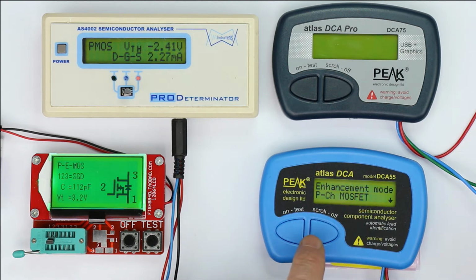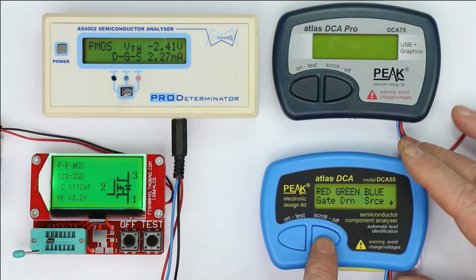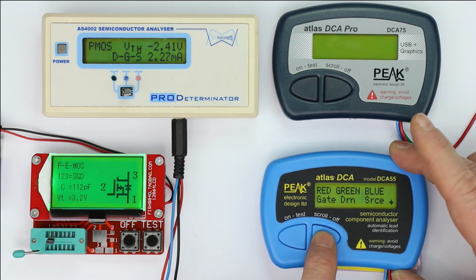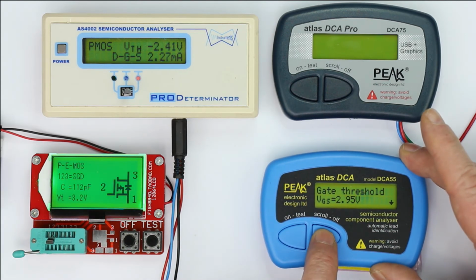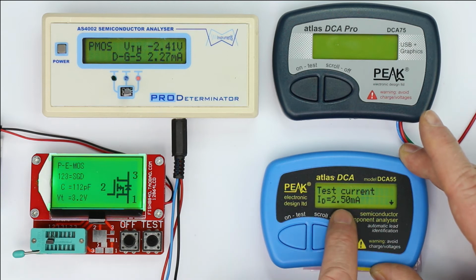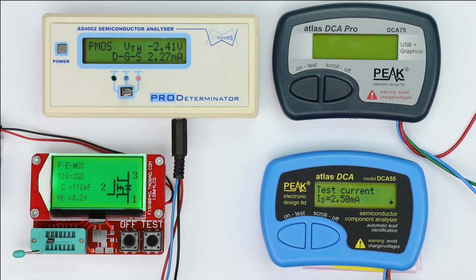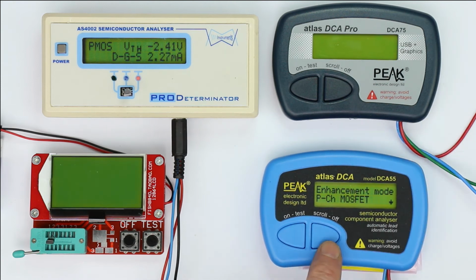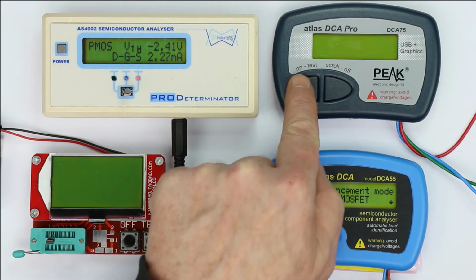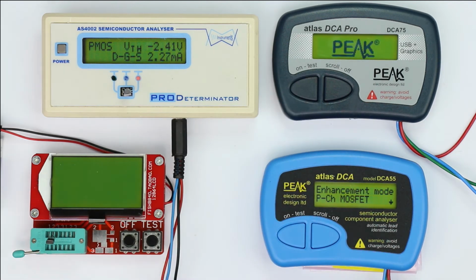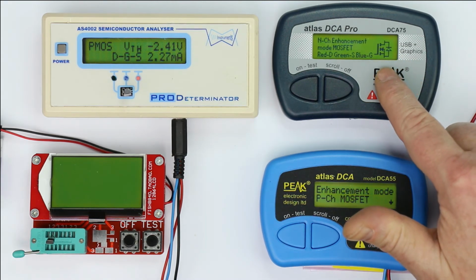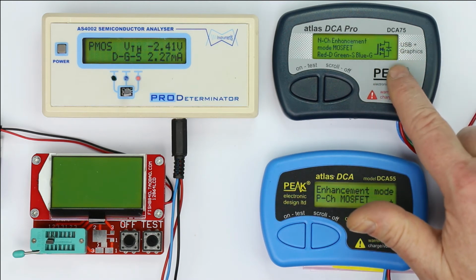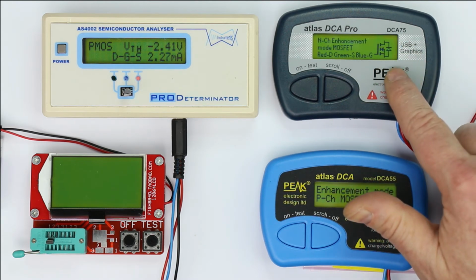Again, P-channel MOSFET, correct. We have to scroll for the colors of the test leads to identify gate, drain and source. We get the threshold voltage and the related test current, the related drain current. So that was it, nearly identical in information to the AS4002, and let's expect a little bit more from the more expensive DCA-75. Well, we get a nice symbol of the component of a P-channel MOSFET, again with the body diode or a reverse protection diode.